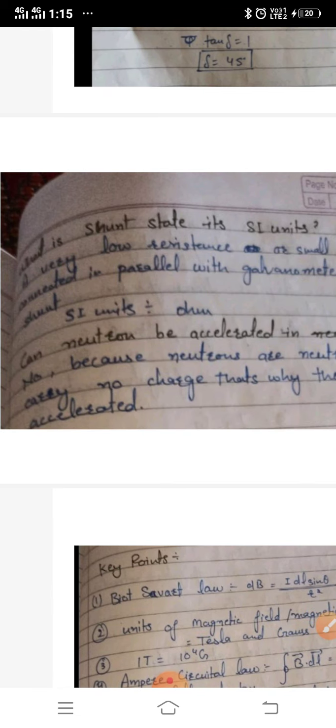And 2 more important questions I told you about dip: what is the dip at the equator? 0 degree. What is the dip at the poles? 90 degree. Okay, so the next question is, what is shunt? And write its units.